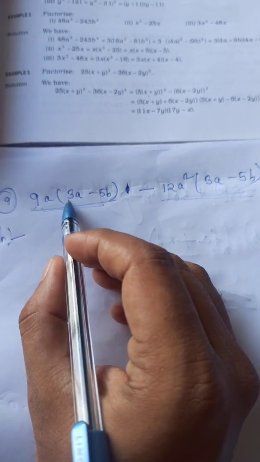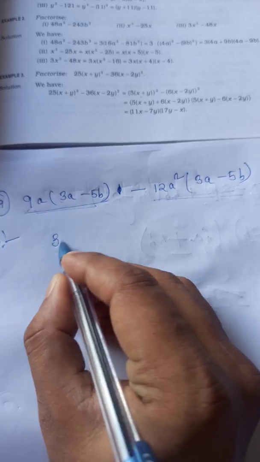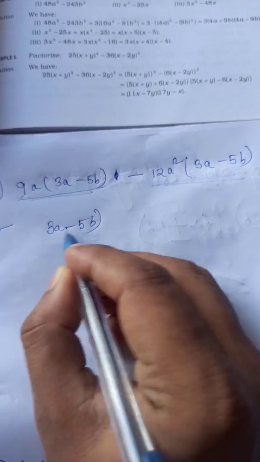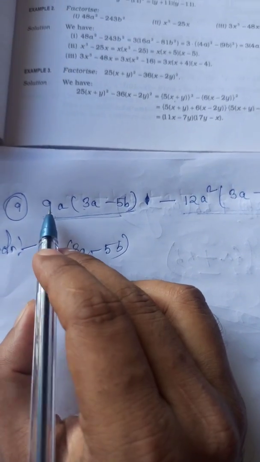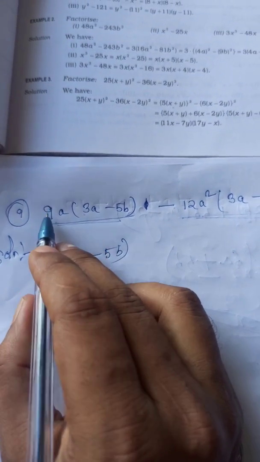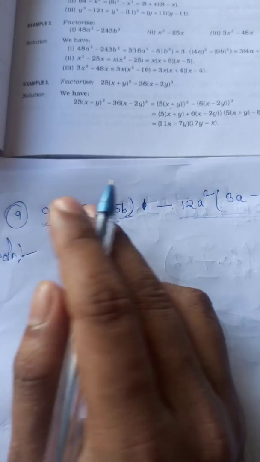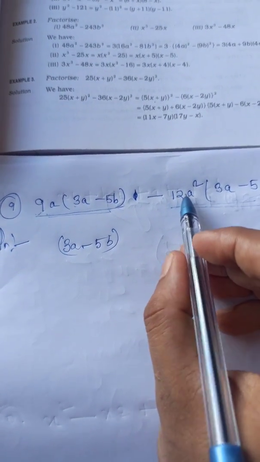So there is 3a minus 5b, 3a minus 5b. You can see in both the terms it is available, so you can write 3a minus 5b, okay? Which is common in both the terms. And another thing is that here, see 9, if you factorize it, it will be 3 3s are 9. So 2 3s are here. Again here you can see 3 4s are 12.